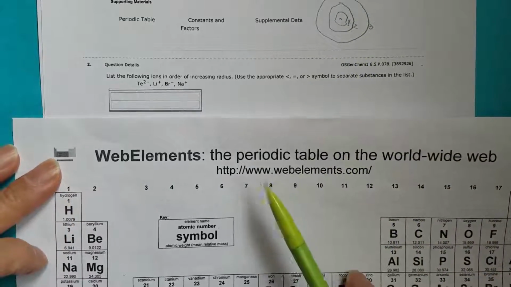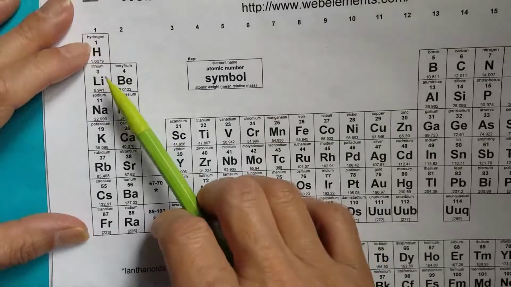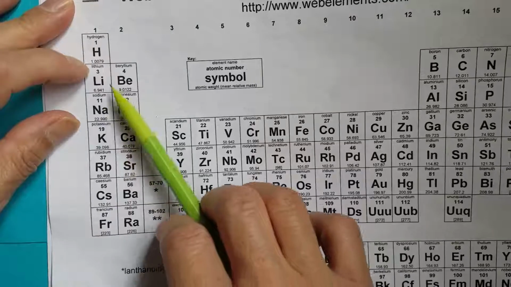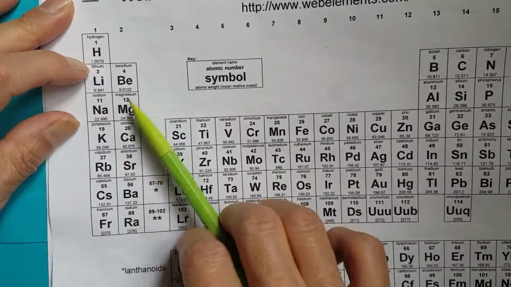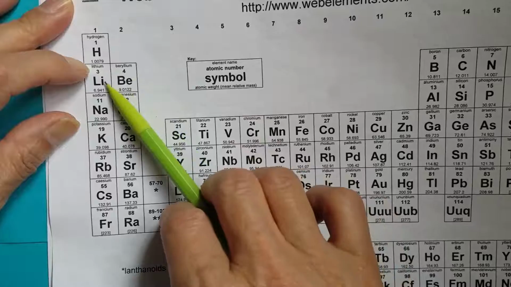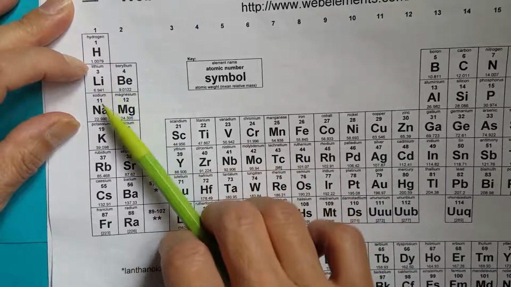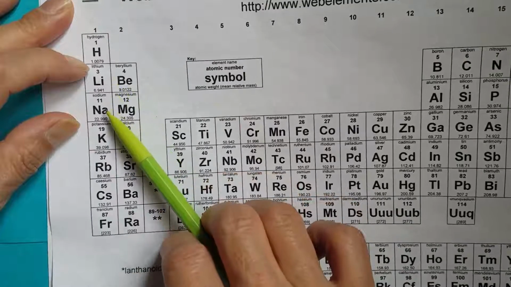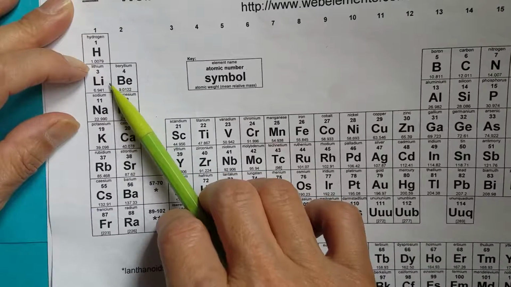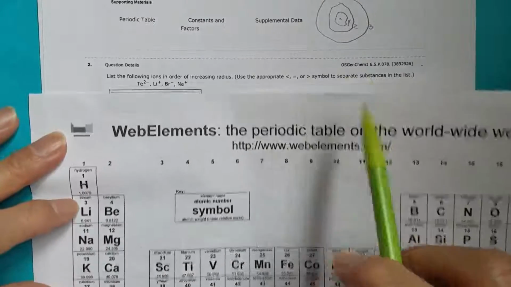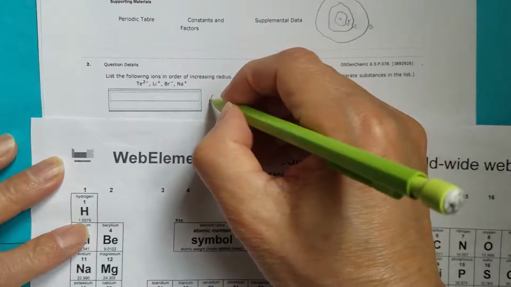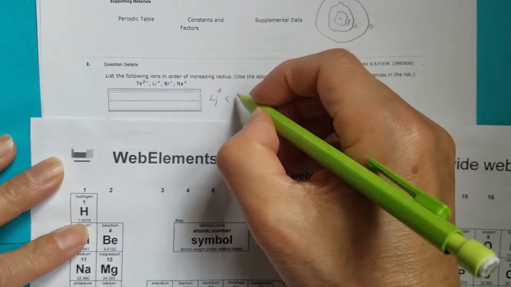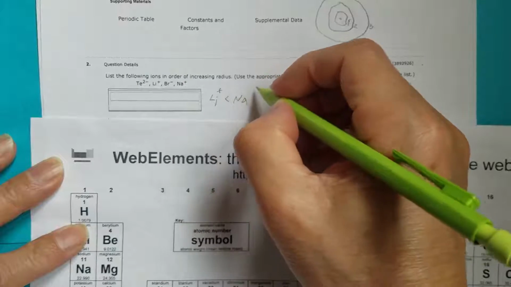Based on that, we know lithium should be smaller than sodium, even after they lose 1 electron each. Because the atomic sizes are so different, the sodium atom is much larger than the lithium atom. Therefore, the sodium ion is still larger than the lithium ion. So we can put lithium as the smallest one, and then sodium.